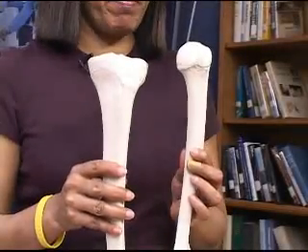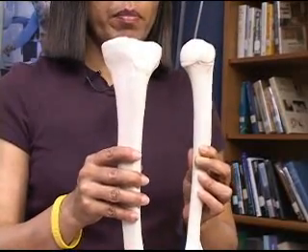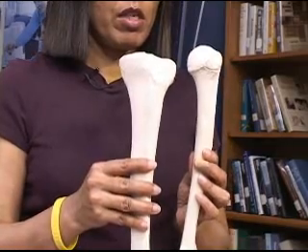Now, what I'd like to do is go over some common mistakes that students make while they attempt the unit test. They often mistake bones of the upper limb for bones of the lower limb and vice versa. And so I'm going to show you how to avoid some of these mistakes. So let's compare them. This is the humerus and this is the tibia. Look at them. They look totally different.